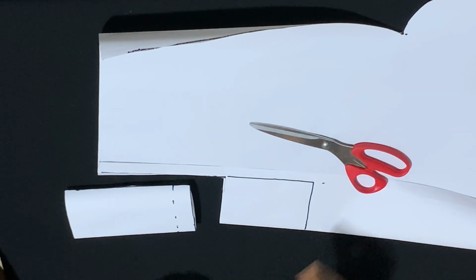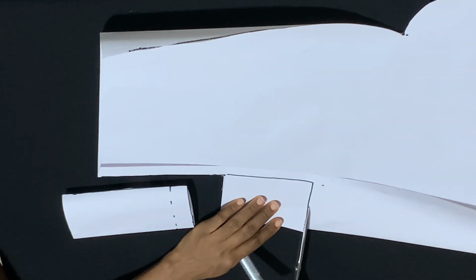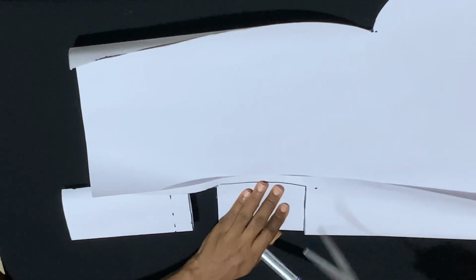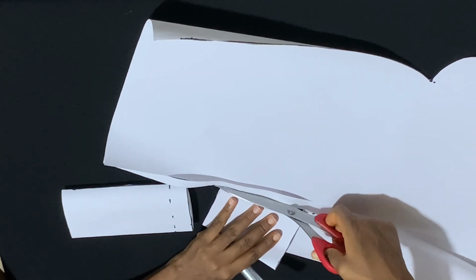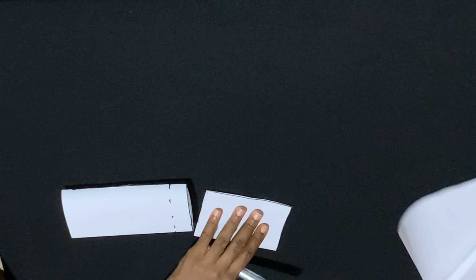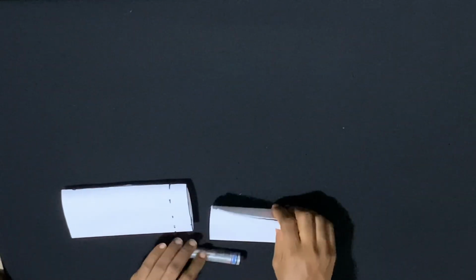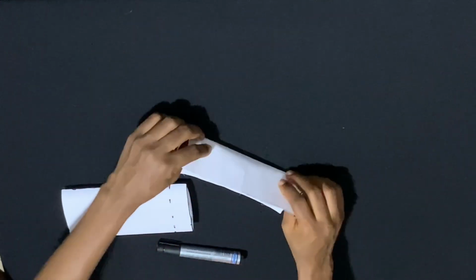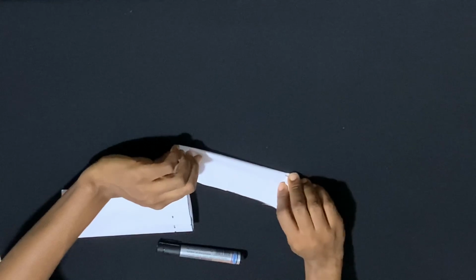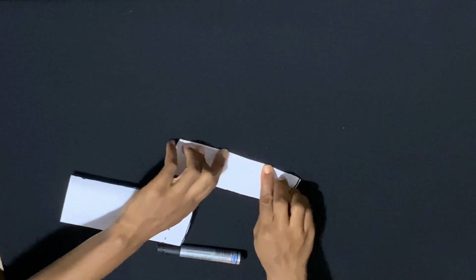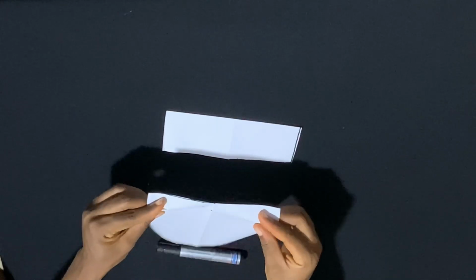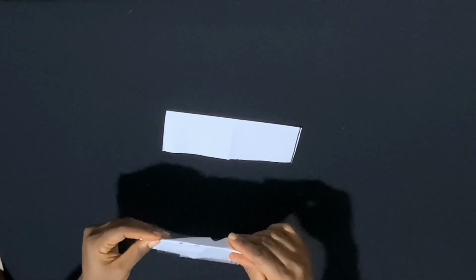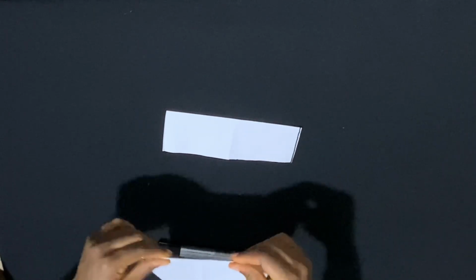So the pocket is 3.5 inches, when folded into 2 that's 7 inches, by 2.5 inches when folded into two. So this is the pocket of the cargo pants.